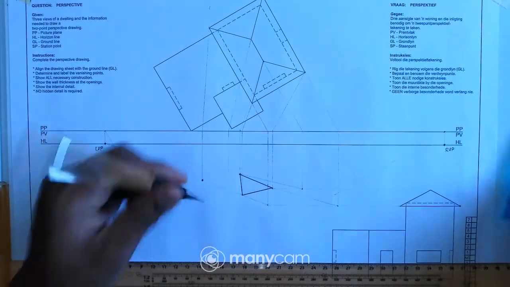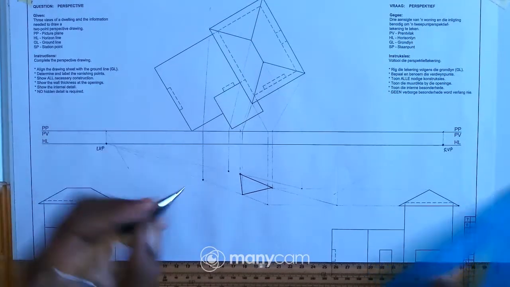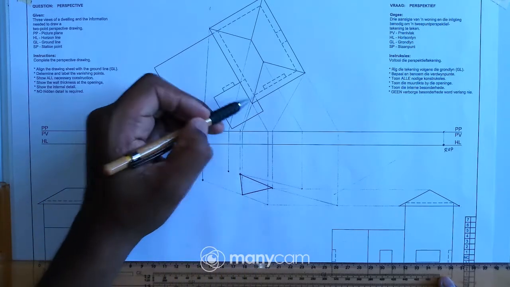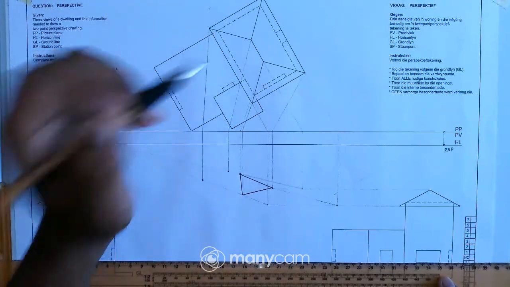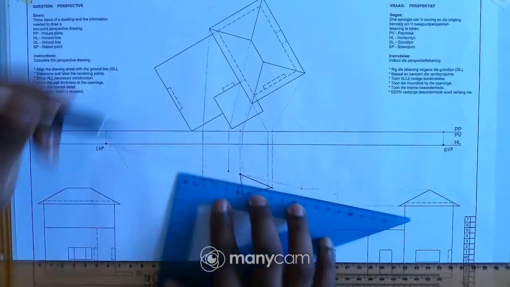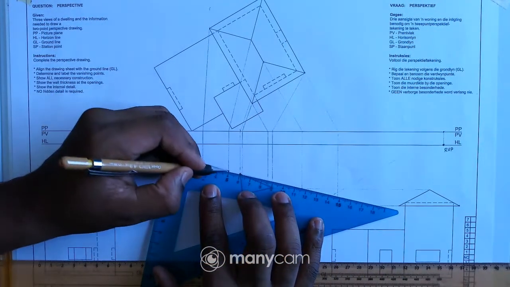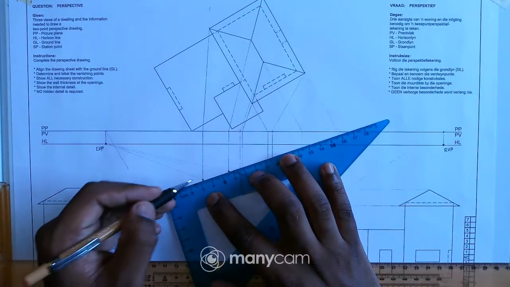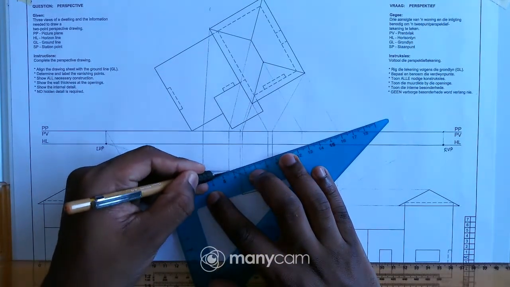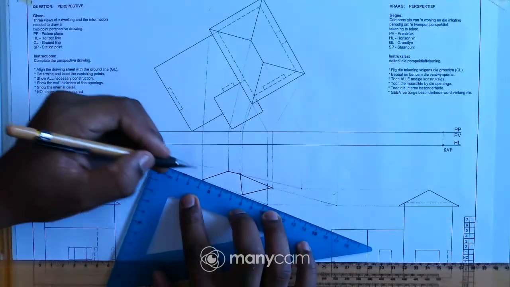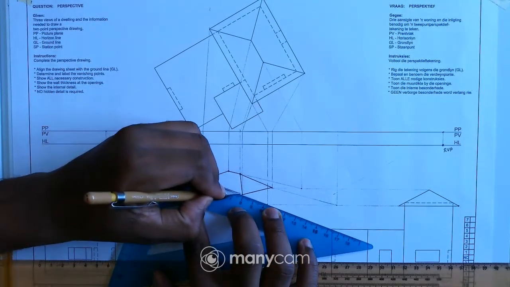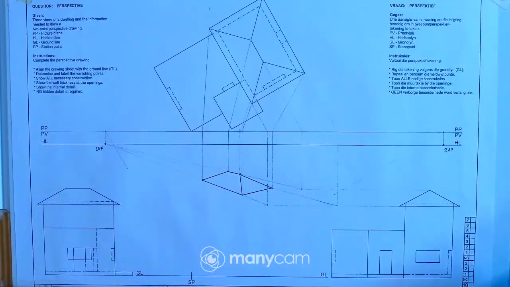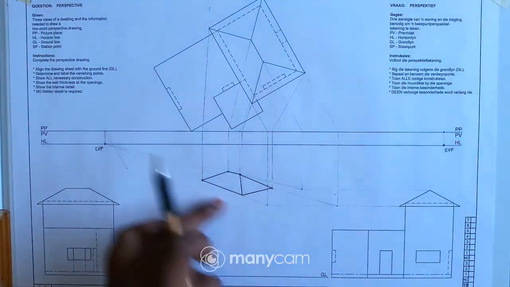So I have a point there, so it means now I can just draw the shape of this part of the roof, right? So I can just join those 2 points using solid lines like that. Okay, so this is the complete roof of this building.